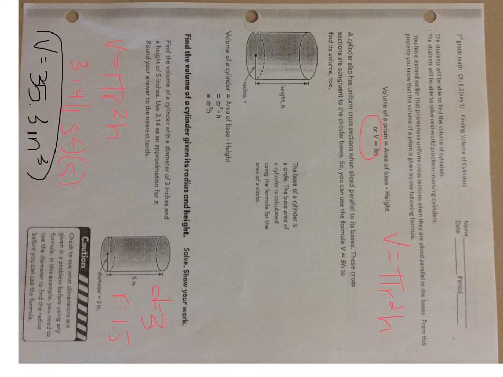Okay, so the caution says, check to see that the dimensions are given in a problem before using any formula. In the example, you need to use the diameter, find the radius before you can use the formula. So we turned diameter into radius, and we actually did that.